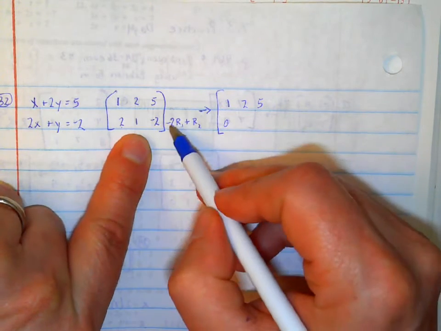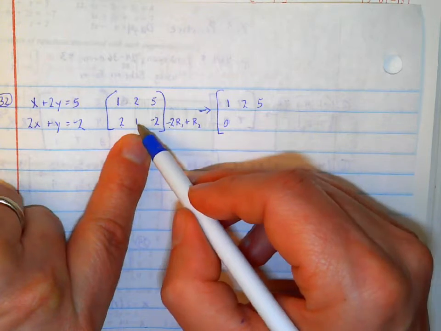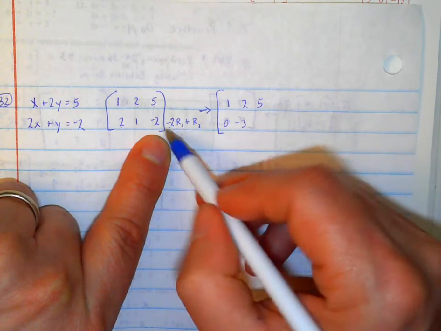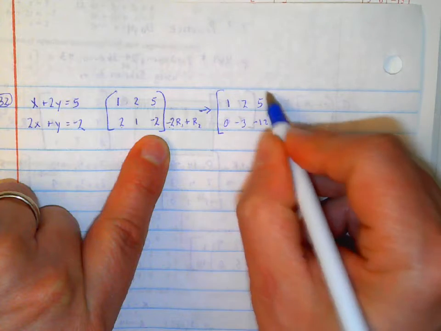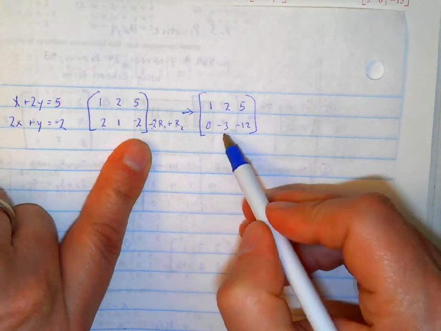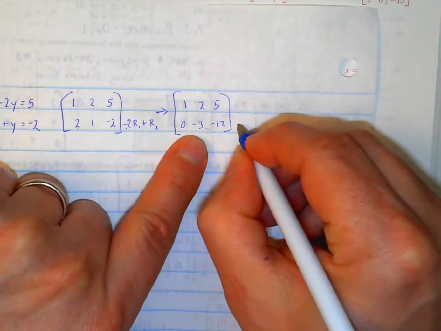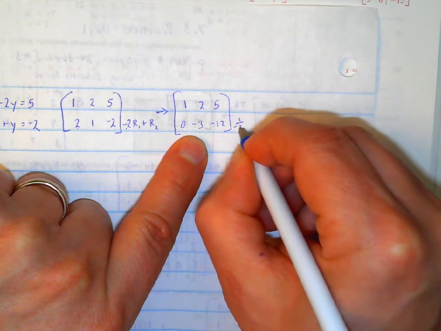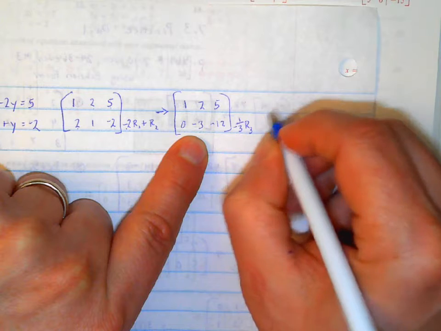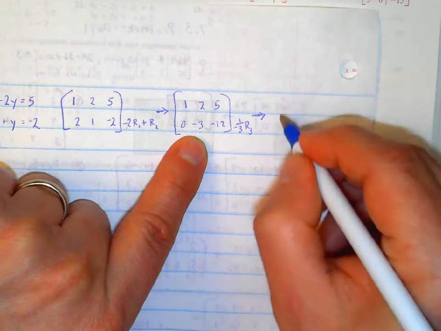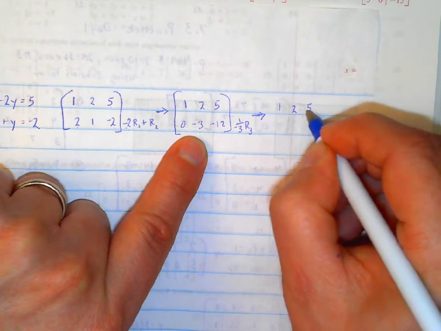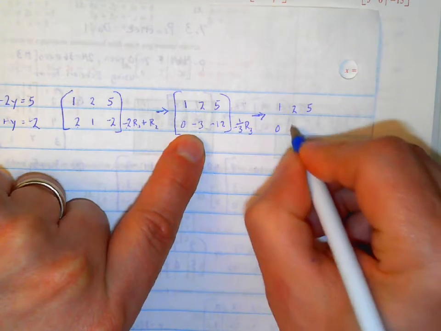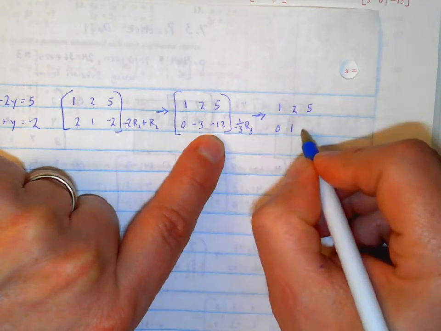Next one, negative 2 times 2 is negative 4, plus 1 would be negative 3. And negative 2 times 5 is negative 10, minus 2 would be negative 12. Okay, so I have the 0 there, now I need the 1 here yet. So I'm just going to multiply this one by negative 1/3. So I'm not going to change the top. So negative 1/3 times 0 is still 0. Negative 1/3 times 3 is 1. Negative 1/3 times that would be 4.